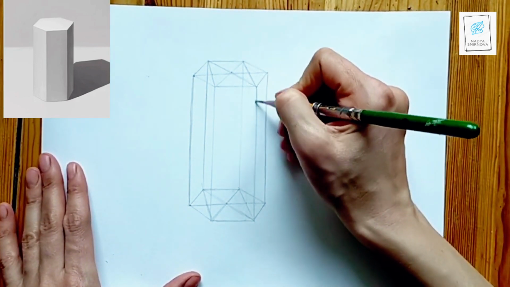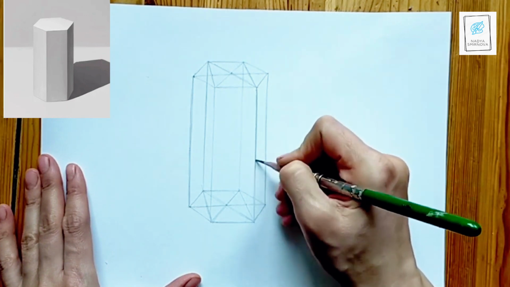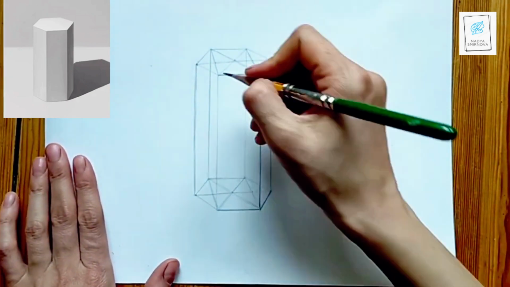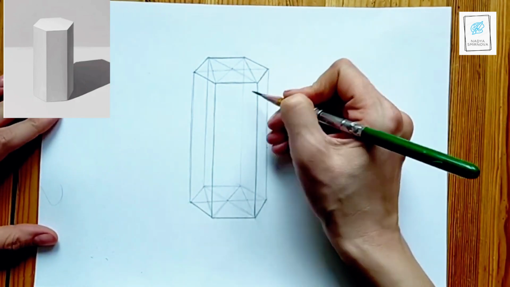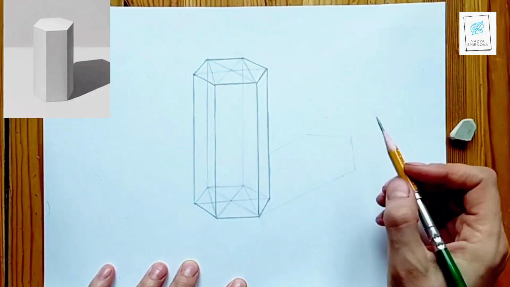This is the hexagon we got. We outline the lines that we see brighter. And then I will build a shadow from the hexagon and build a table line. Those lines that we don't see, they can be removed with an eraser.